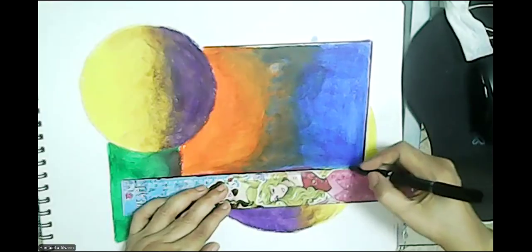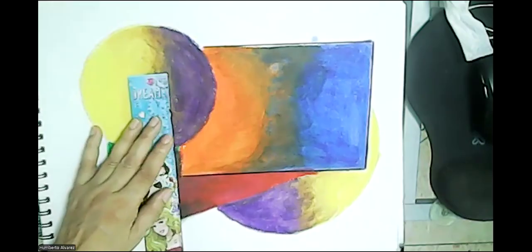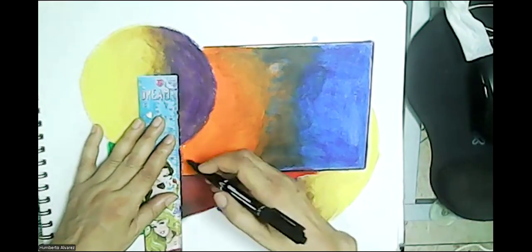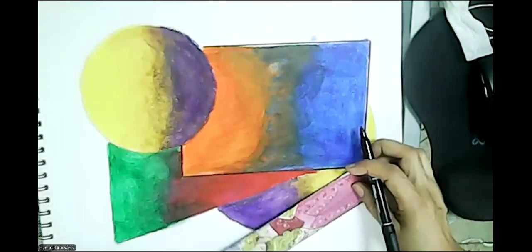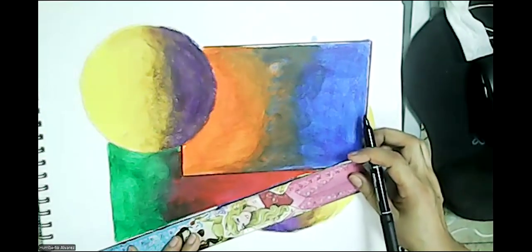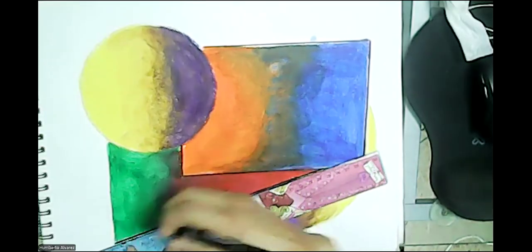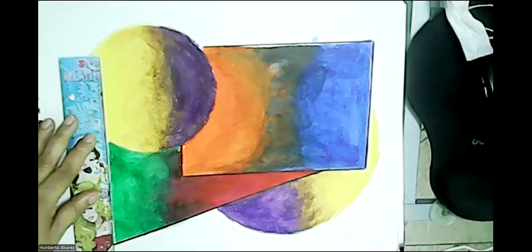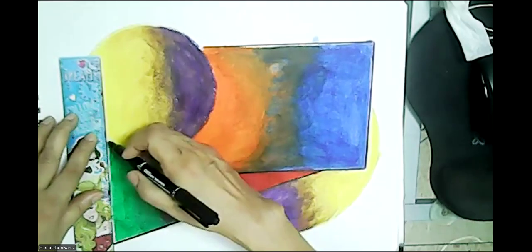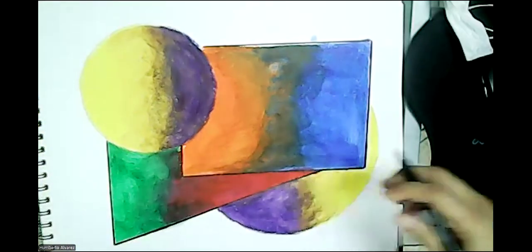Now, I am doing this because I want to show you something that I want you to do in your project for extra credit. I am going to tell you a little secret about a painter who worked during the 20th century, the last century. The name is Vasily Kandinsky.